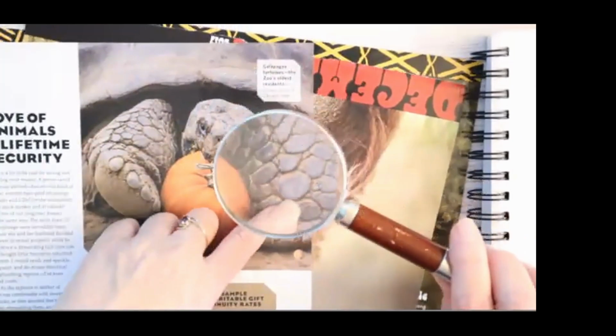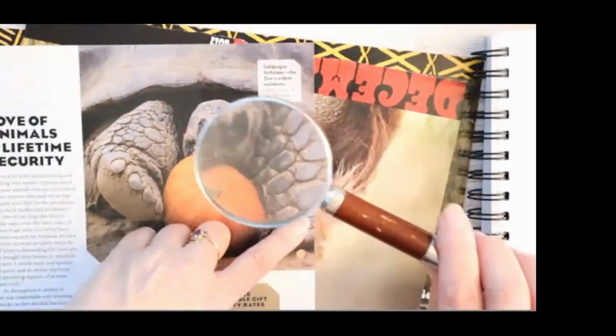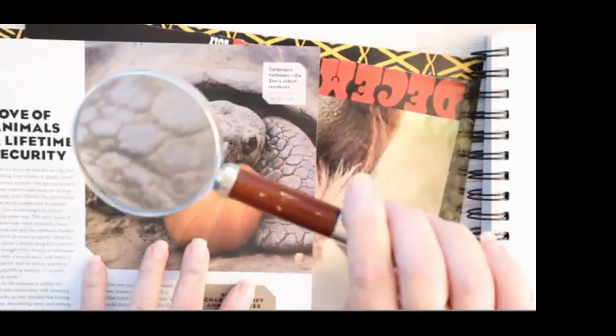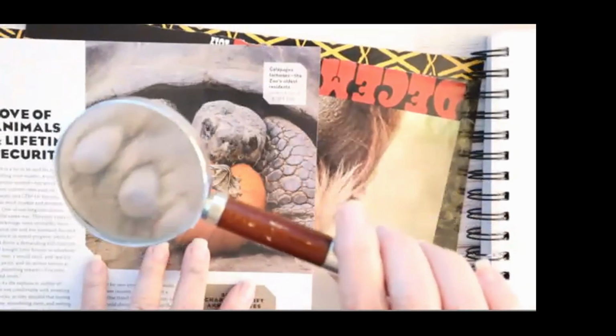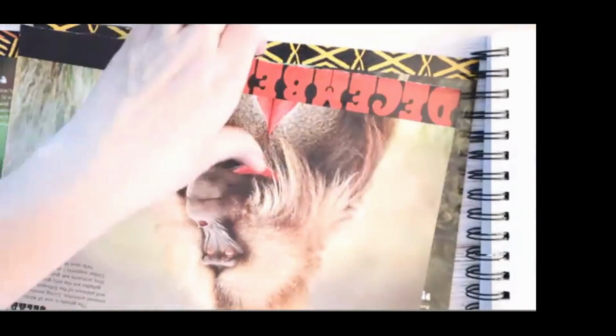You could even make these parts dark and then have the spaces between light if you wanted. I mean, these are just to be an inspiration, so you can change it up however you want. Those little toes. I mean, animals are just, I love animals. They're so adorable.